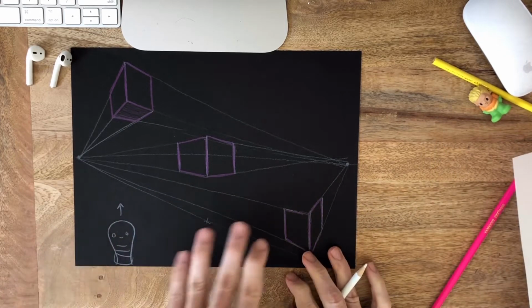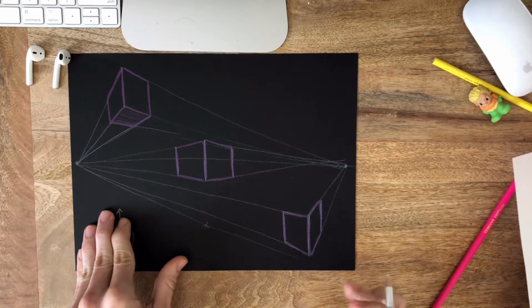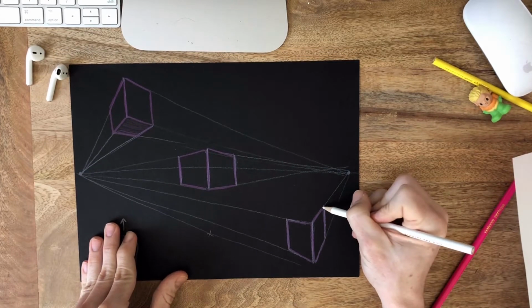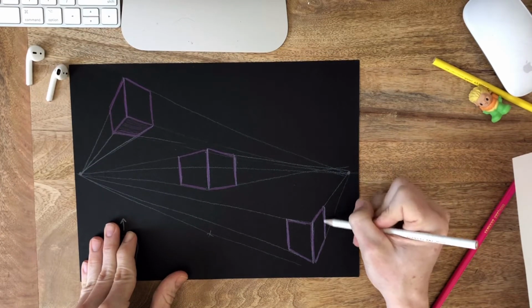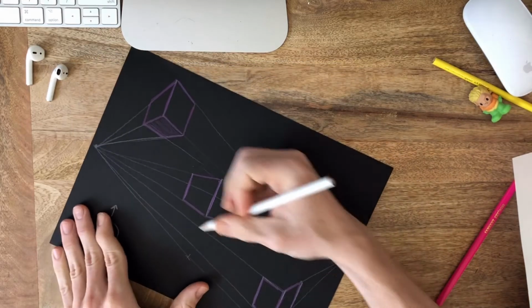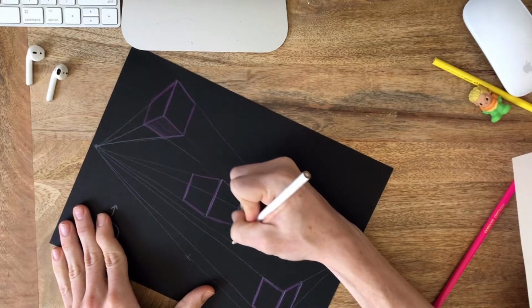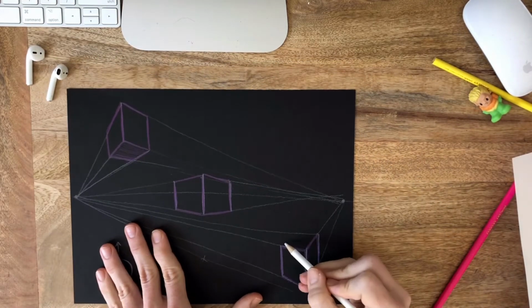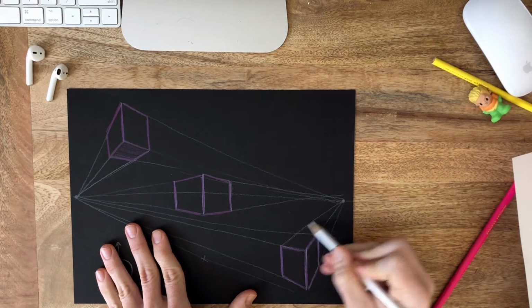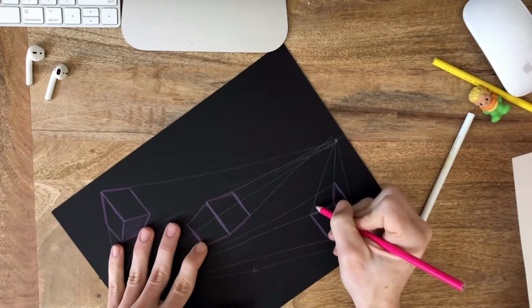what I'm gonna do is go ahead and crisscross again. So this corner is not gonna go to this vanishing point like these other two did. This corner is gonna go to the other vanishing point. So I'm gonna grab the other vanishing point, go all the way across, and this corner is gonna go to this vanishing point. Take my pink pencil.